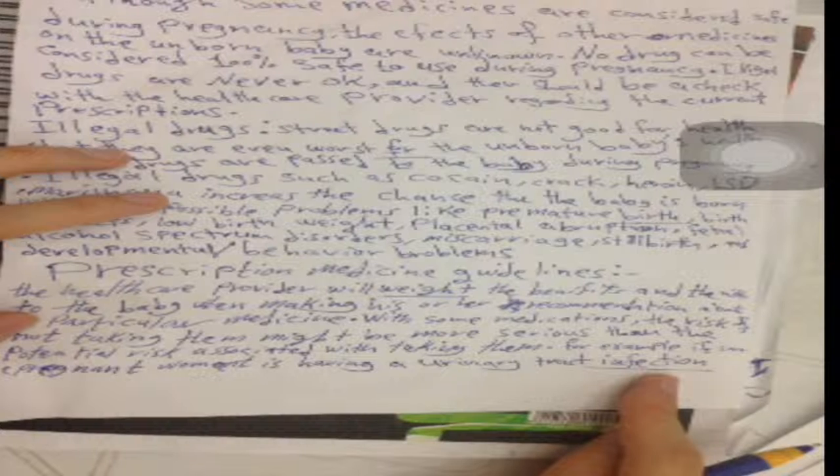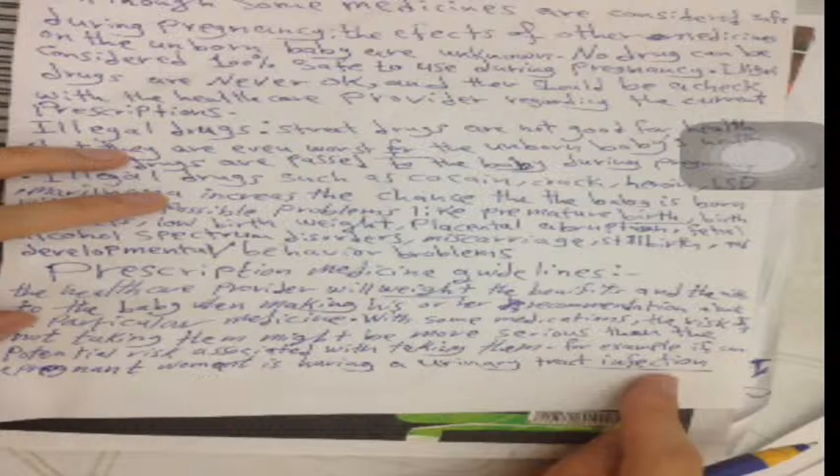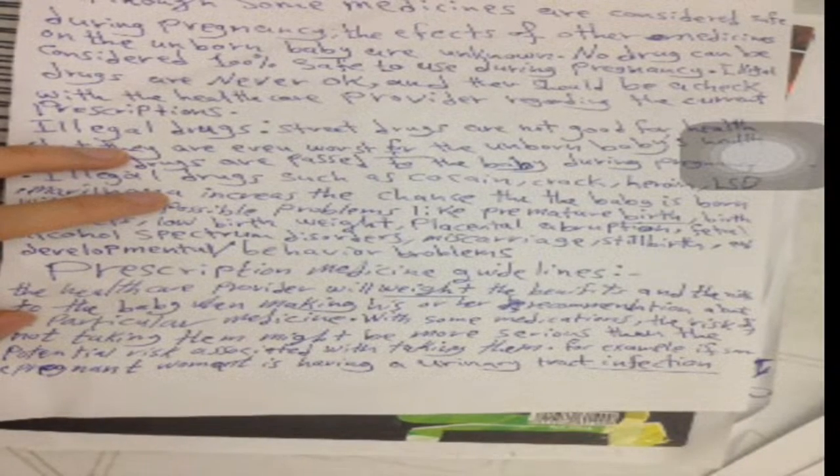The healthcare provider might prescribe an antibiotic. If the urinary tract infection is not treated, it could cause long-term problems for both the mother.